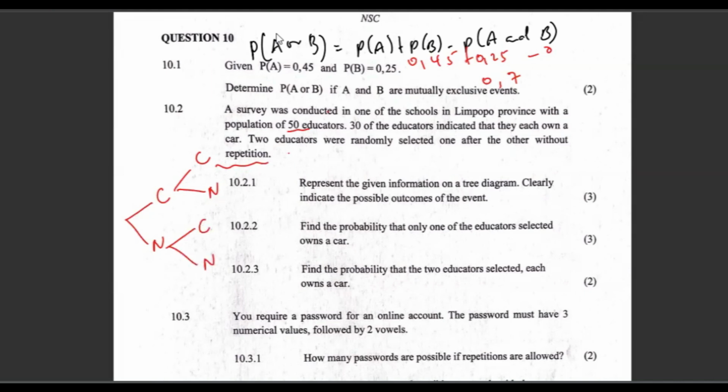With the first educator that they selected, 30 indicated that they own a car out of 50. So that's going to be 3/5. Automatically, that will be 2/5 for no car. If from the 30 that have a car, one is taken out, we're going to have 29 that have cars over 49.